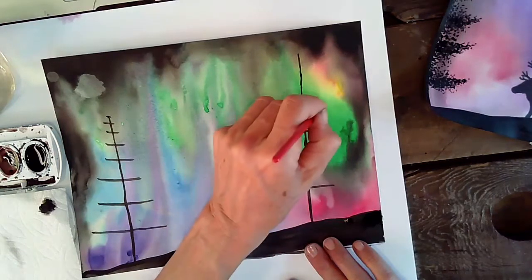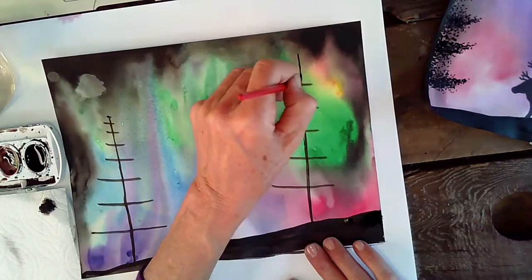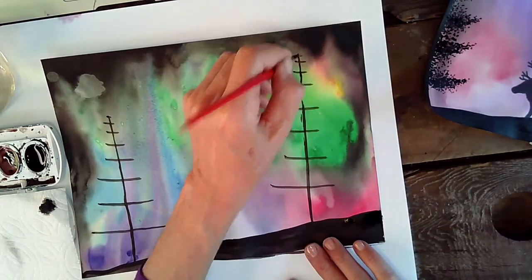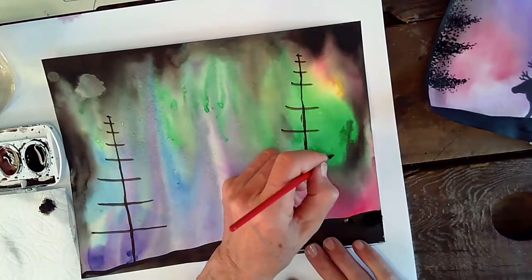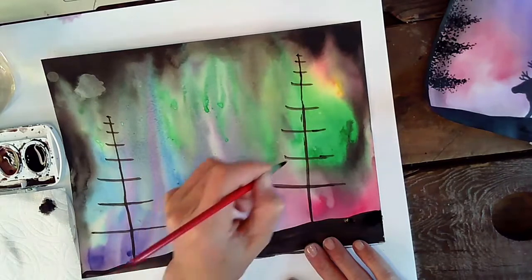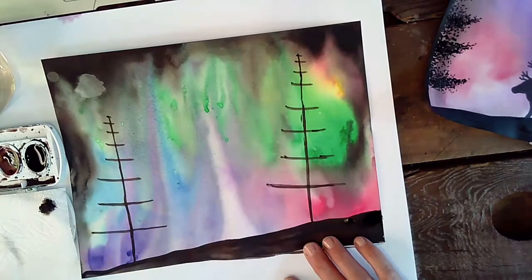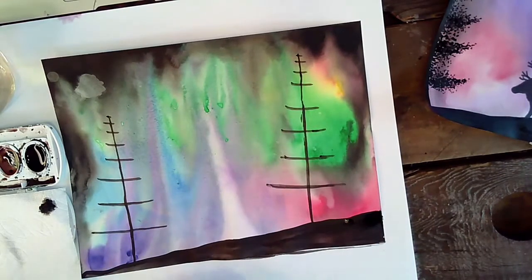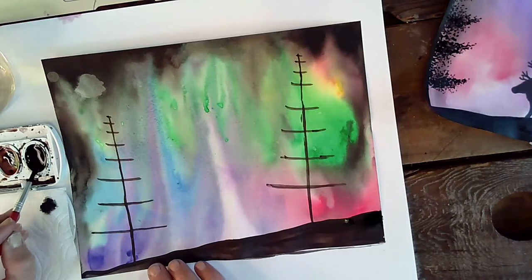And you don't need to add any more paint to your brush. Every once in a while, I got to go back and extend my lines. Once I'm finished with that, I'm going to get a little bit more paint on my brush.